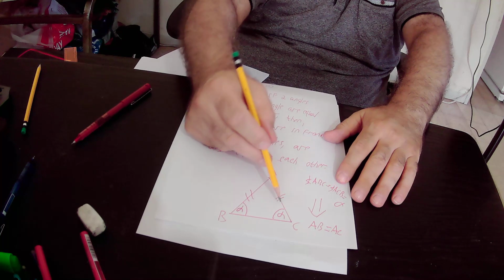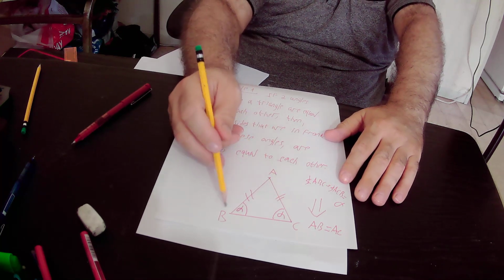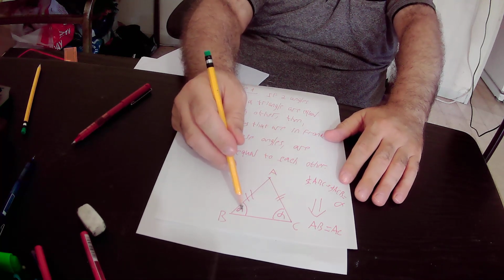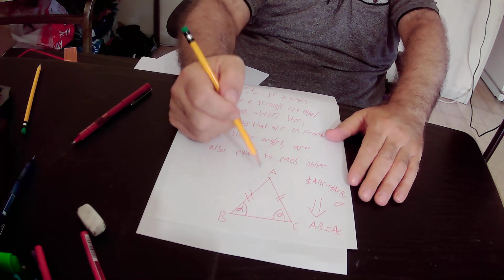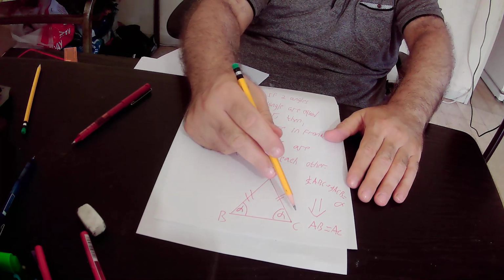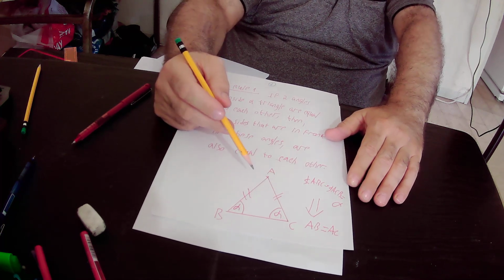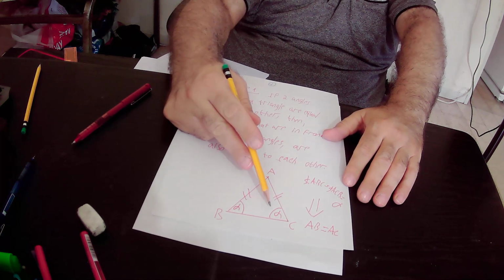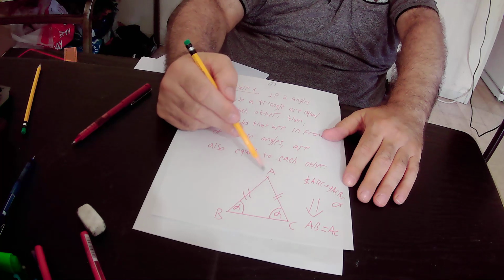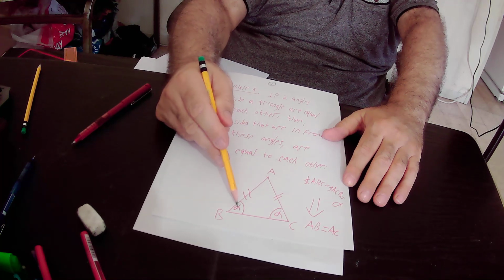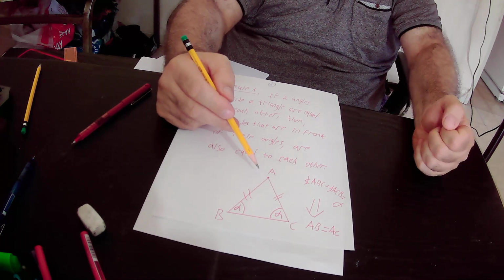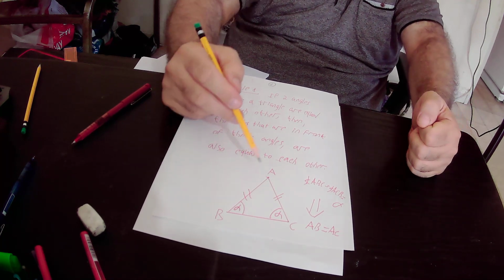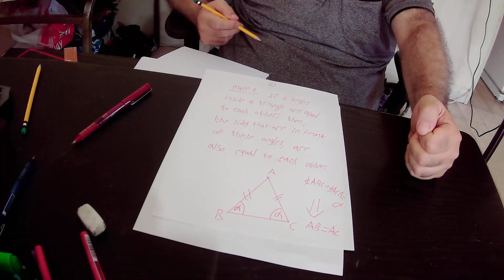In front of this angle alpha we have AB, and in front of this angle alpha we have AC. So according to rule number one, AB must be equal to AC.